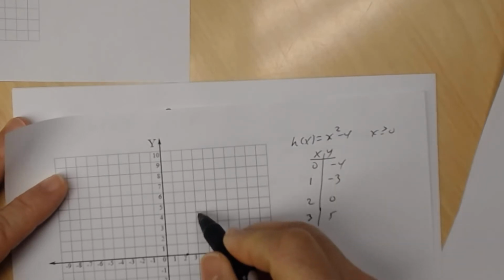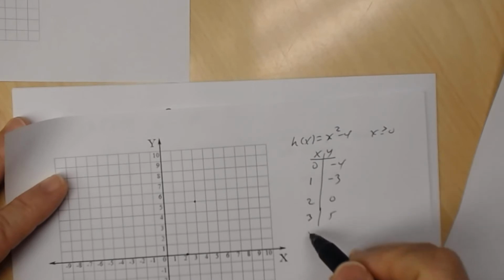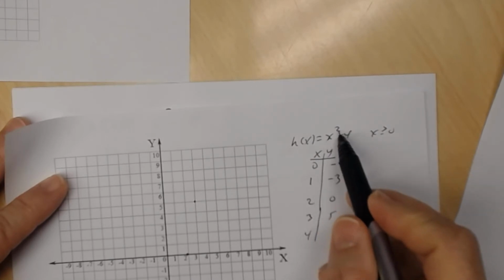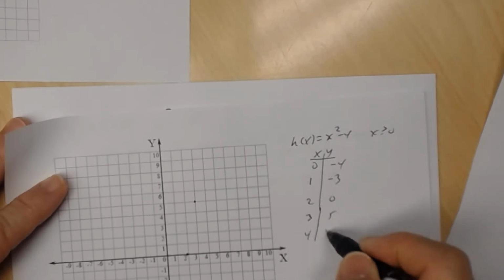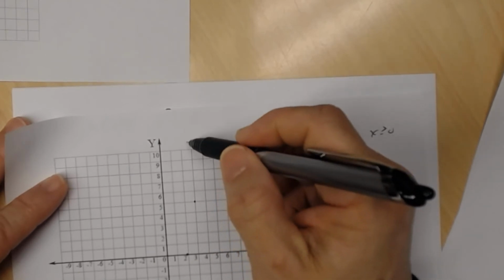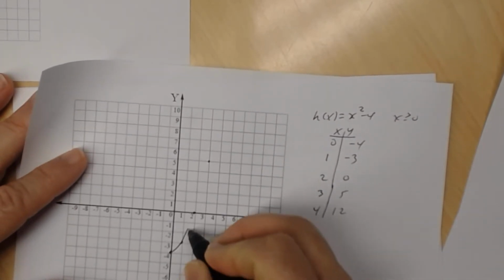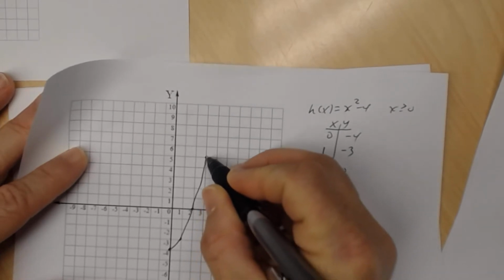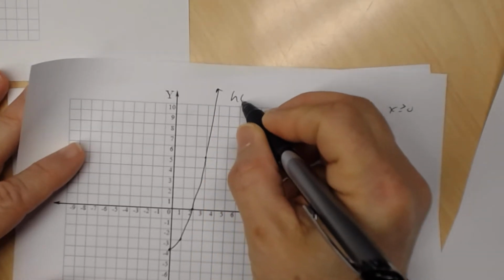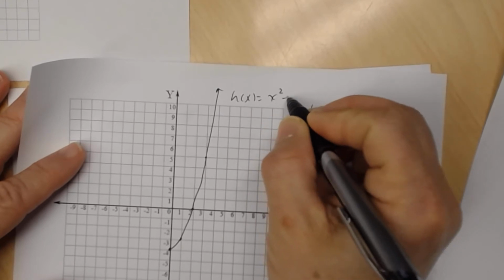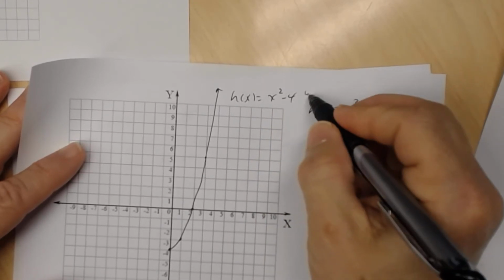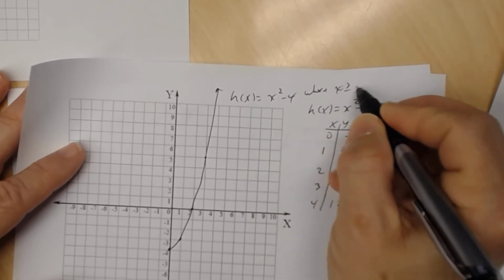So 3, 5. If x is 4, I get 4 squared is 16, 16 minus 4 is 12, and that's way beyond this. I'm just going to leave it like this for right now. So here is the graph of h of x, which is x squared minus 4, where x is greater than or equal to 0. Okay?